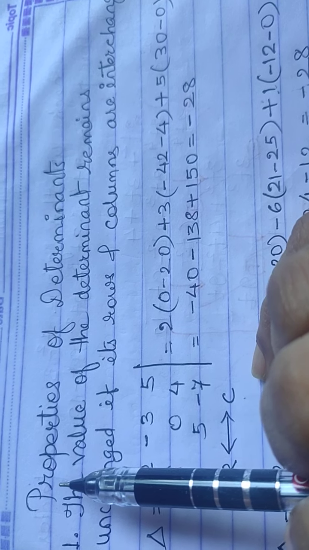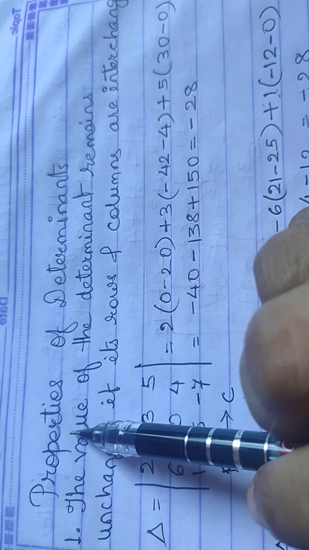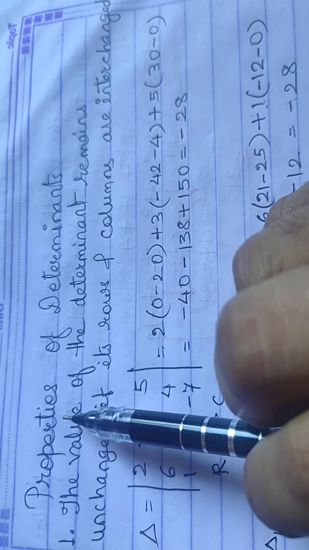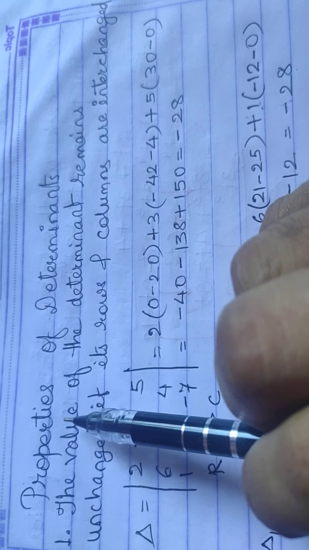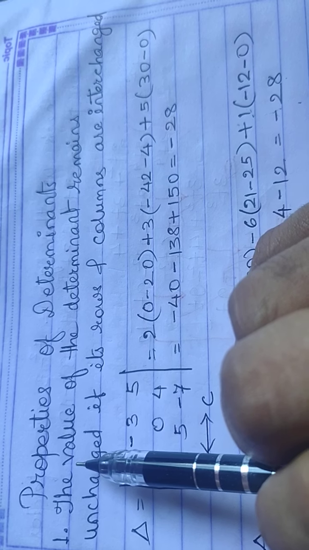Yes, good morning, children. Today I am going to explain the properties of determinants. These are very important properties, and we can apply them in the examples. While solving an example, we can use these properties of determinants.